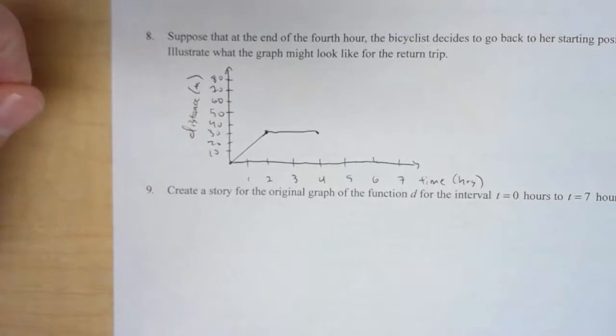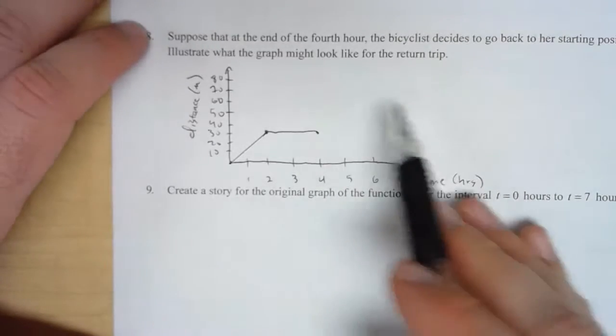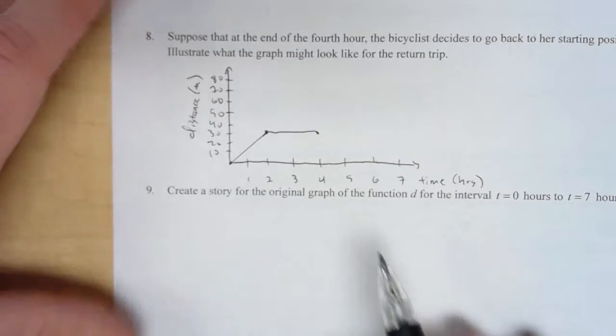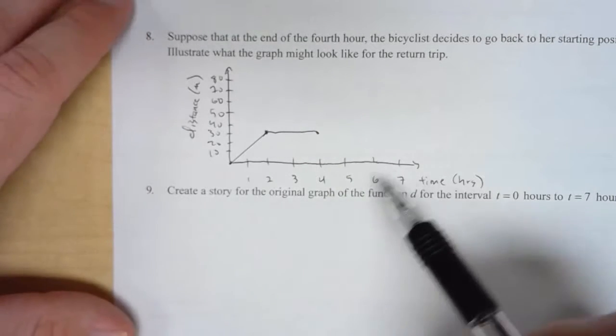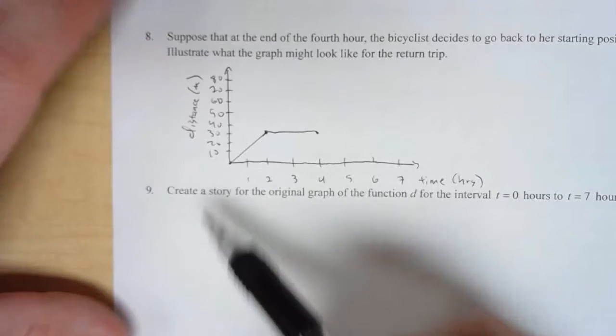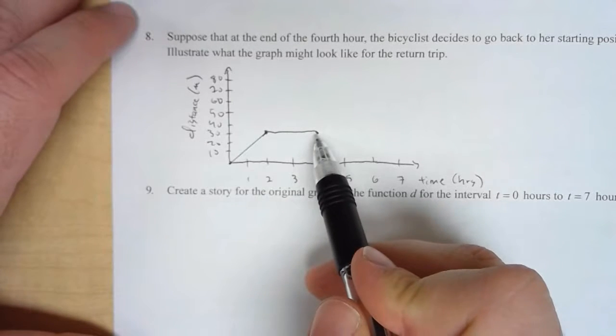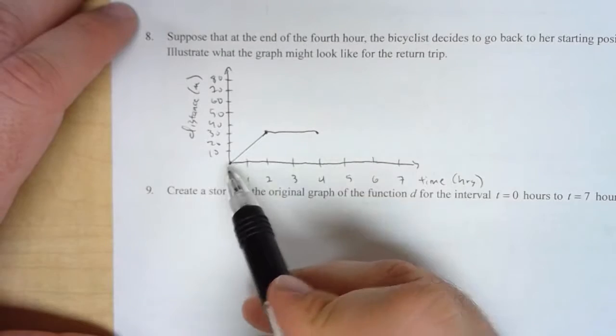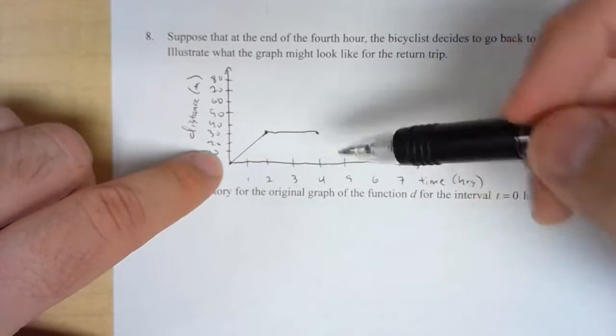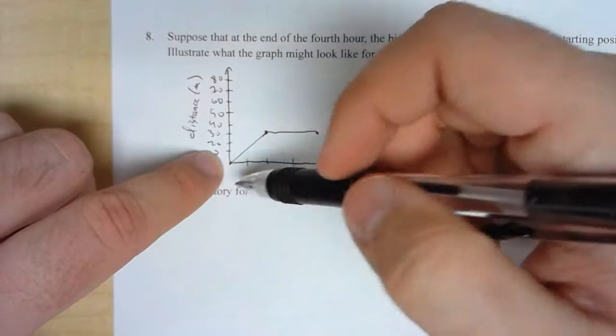Well, here's the thing you have to think about as you illustrate this last part, and this is going to go differently for everybody, and that's okay. Two things to think about, in my opinion. One, you can't go backwards in time. You can only go forwards. So the graph shouldn't have a line that goes straight back to her starting position, because not only are you going backwards by going down, but you're also going backwards in time.